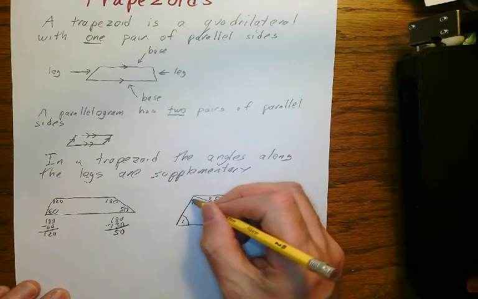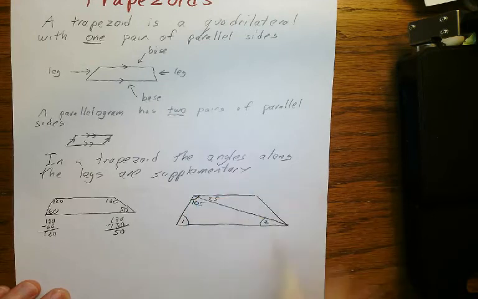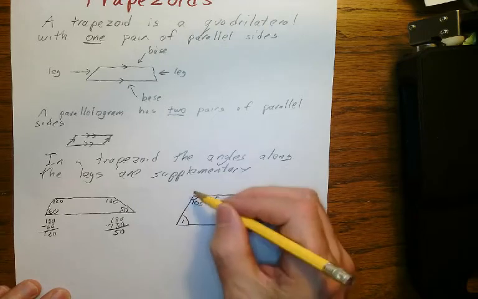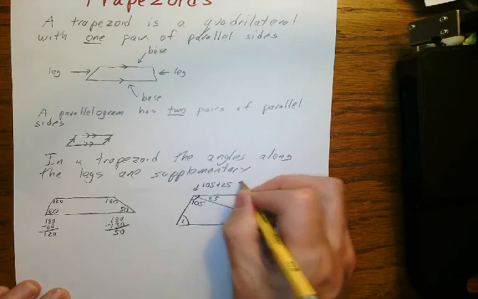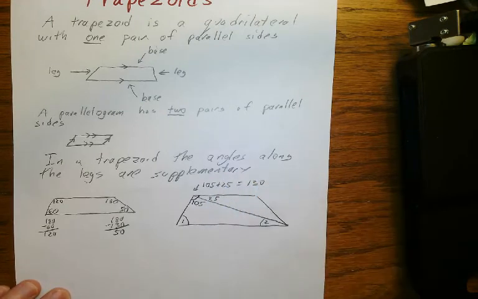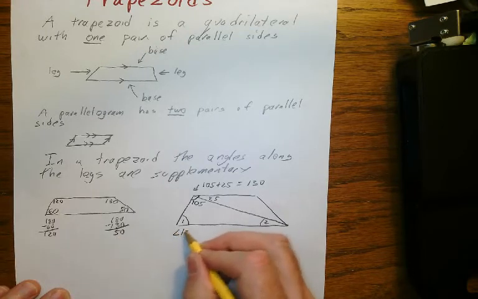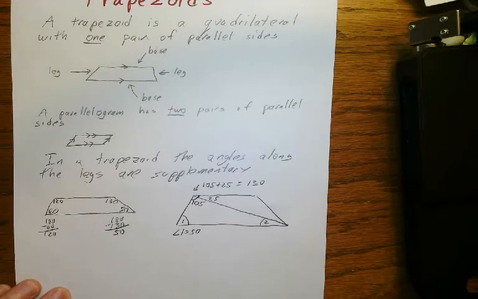Well, the angle up here, when I put these two together, that is the angle in the trapezoid. So that angle right there measures 105 plus 25, which is 130. And now, since we know that angle is 130, we can find angle 1, because angle 1 and 130 are supplementary. So just like we did over here, angle 1 is going to equal 50. Because 130 and 50 makes 180.